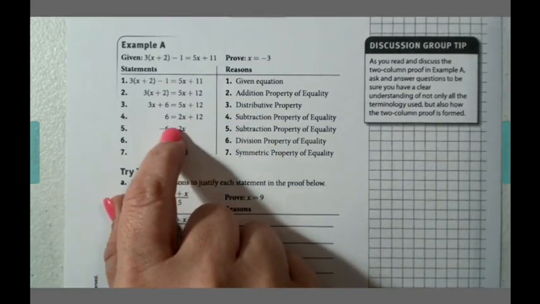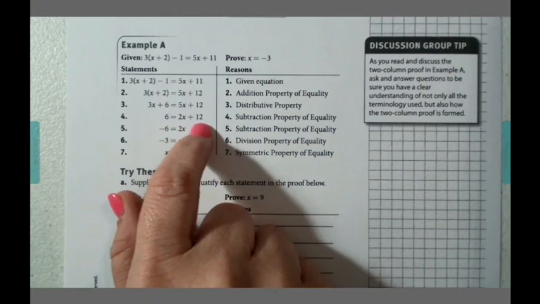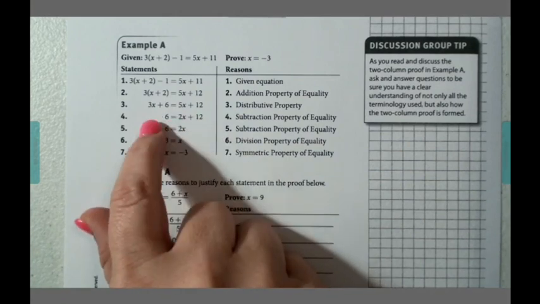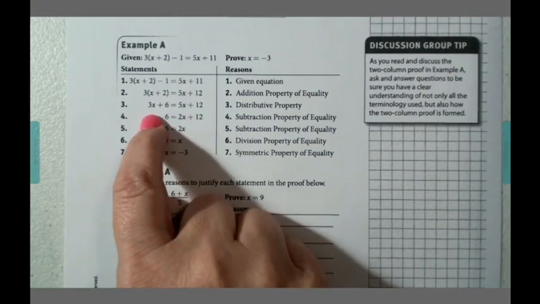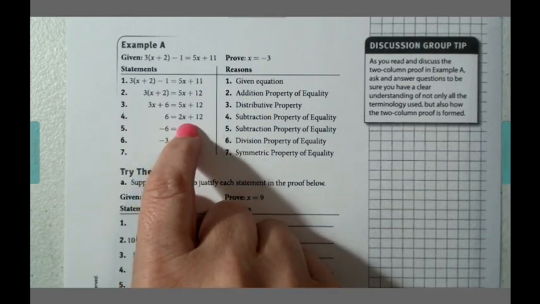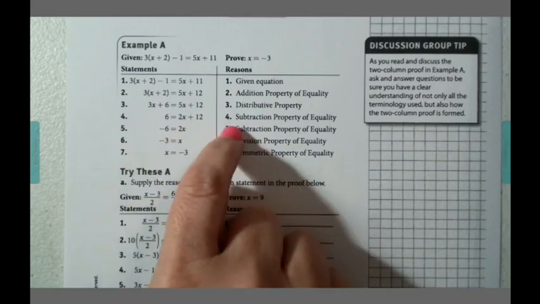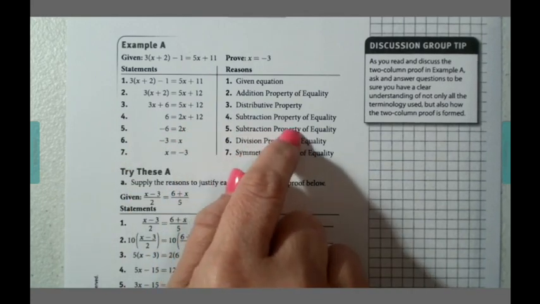Step 4, they said 6 equals 2x plus 12. Notice that the 3 is no longer here, and this 5 has now become a 2. So that means they must have subtracted 3x from both sides, so they used the subtraction property of equality.